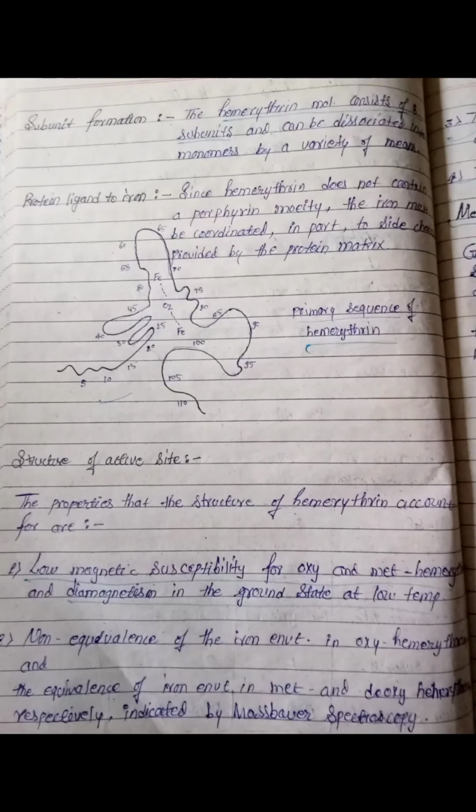Subunit formation. The hemerythrin molecule consists of 8 subunits and can be dissociated into monomers by a variety of means. Protein ligand to iron. Since hemerythrin does not contain a porphyrin moiety, the iron must be coordinated in part to side chains provided by the protein matrix. This is the structure which shows the primary sequence of hemerythrin.